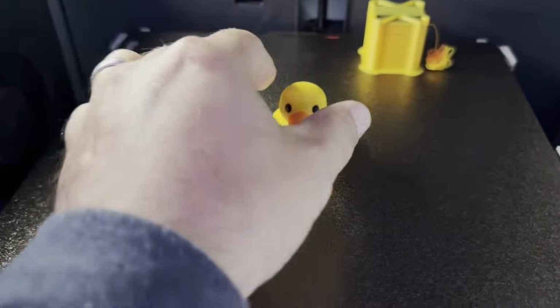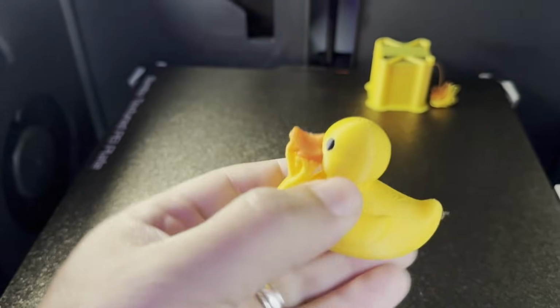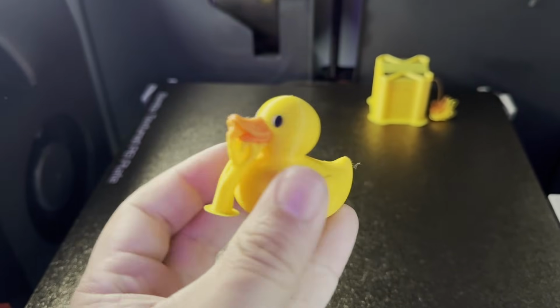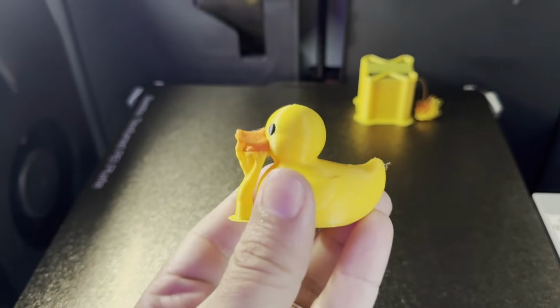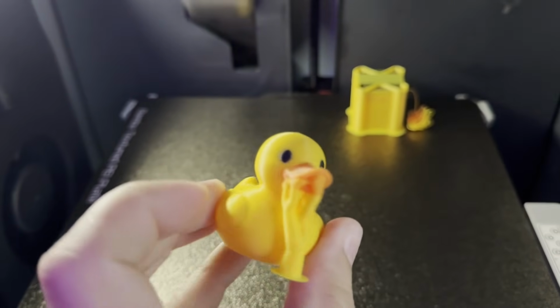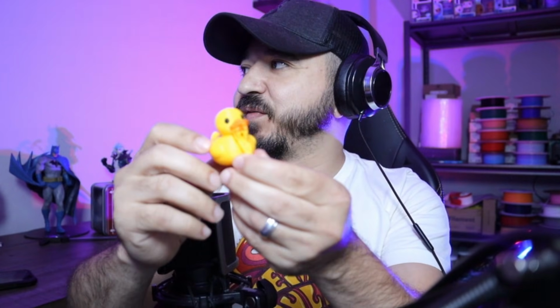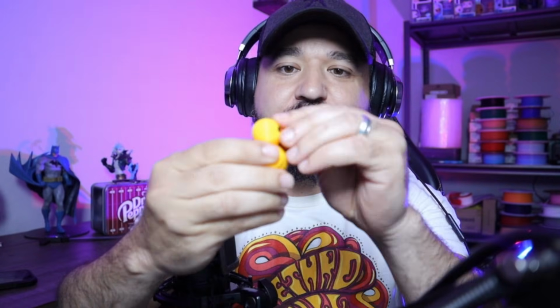Alright guys, so there it is. Model is done. Got our little duck, came right off the build plate. And our guy is finished. Oh my god, it came out so good. So I'm going to pop off the supports. It's pretty fresh out there. We've got a little bit of fibers and whatnot, but man, I mean, that turned out really great.